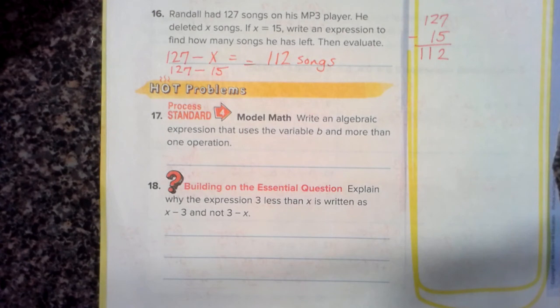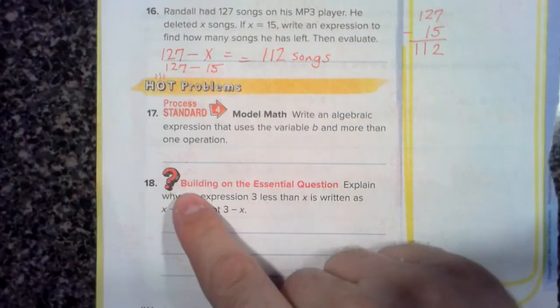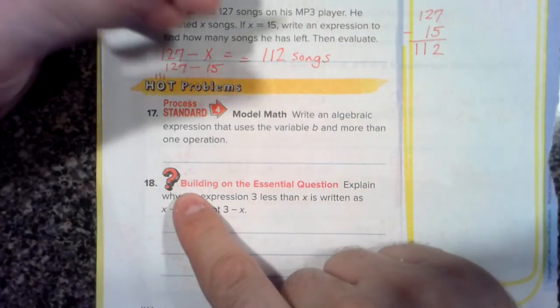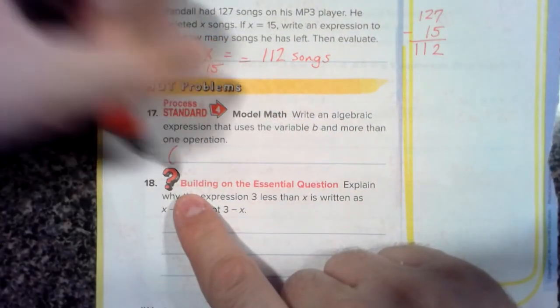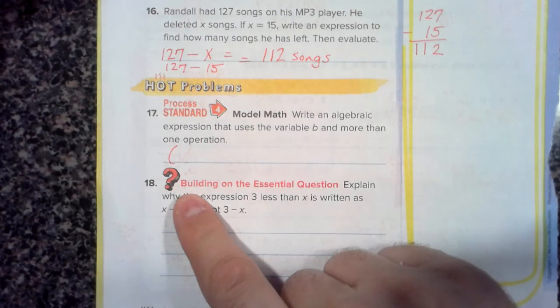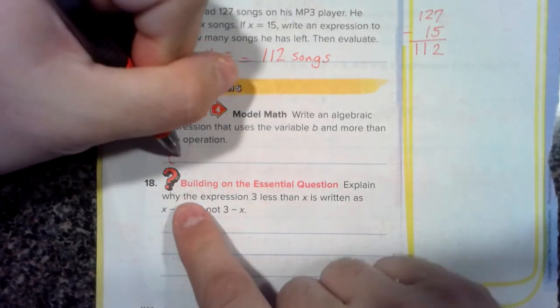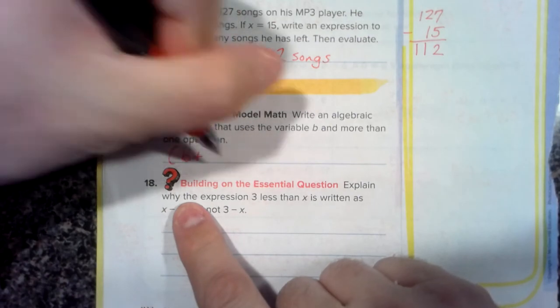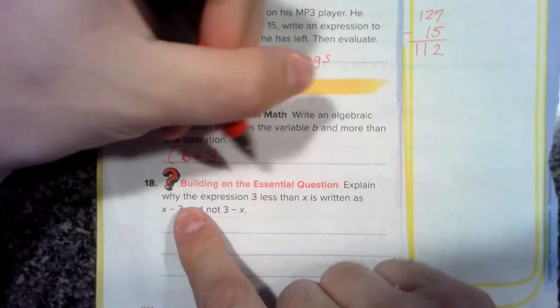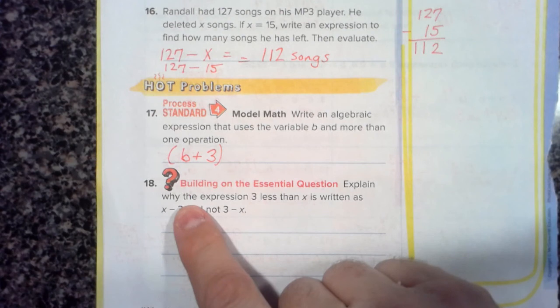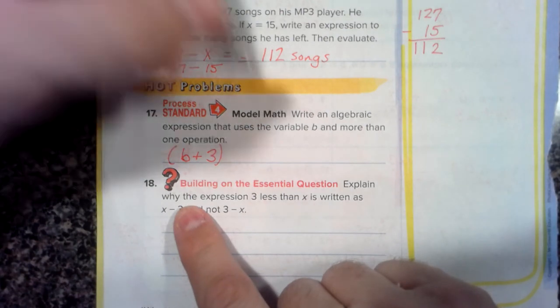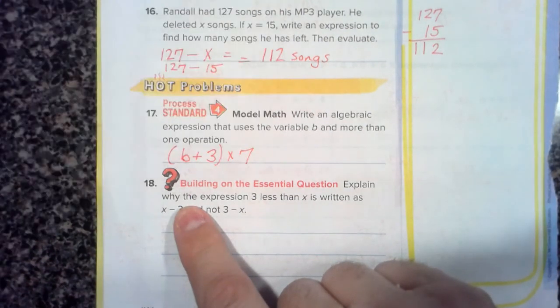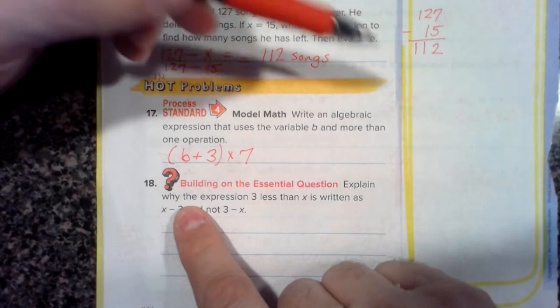Write an algebraic expression that uses the variable b and more than one operation. All right, well, we got to use the letter b, so let's put parentheses there. I like that one. We have, let's say, b plus 3. I'm just making numbers up, guys. That's all I'm doing. b plus 3, I don't know, times 7, right? Does that satisfy it?